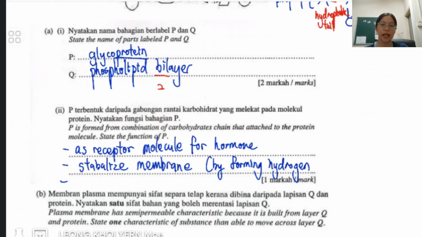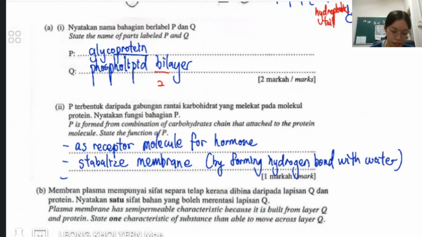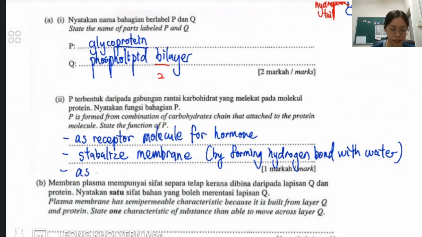It will actually stabilize it, bond with water. This is a further explanation, but most importantly it is to stabilize the membrane. And then it also acts as an antigen for cell identification.